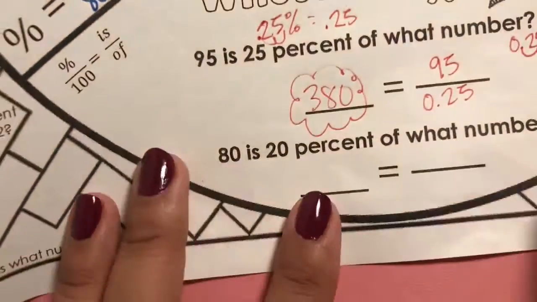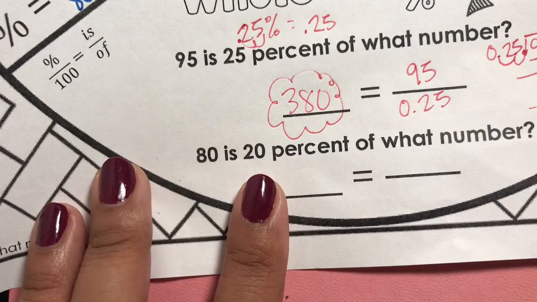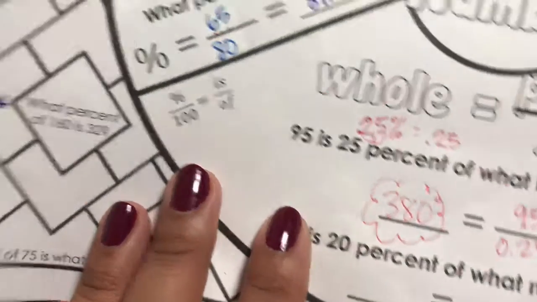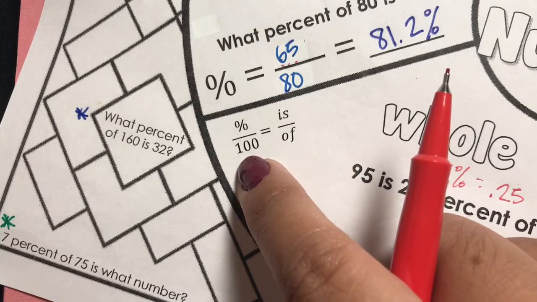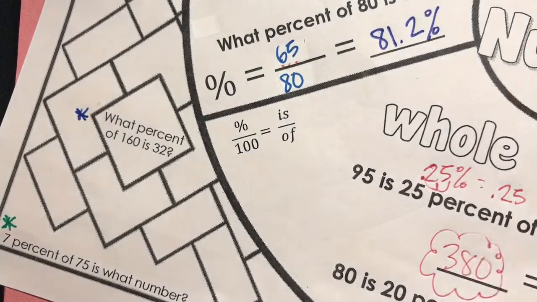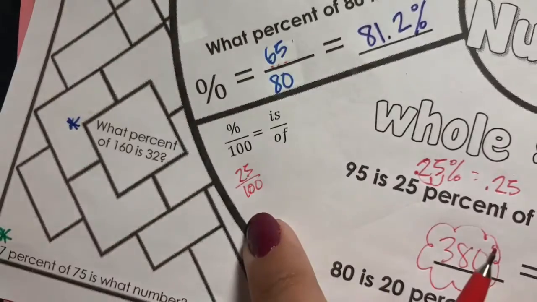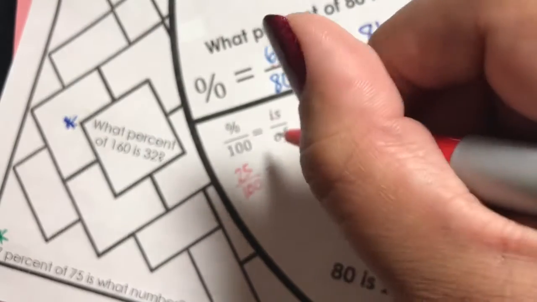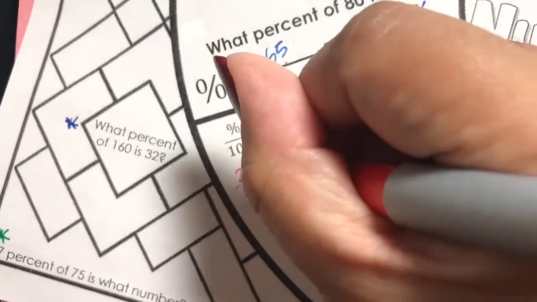Okay, so same thing here. 80 is 20% of what number? Okay, or wait, hold on. Before we move on to that one, we got to look at this section again. Percent over 100 equals is over of. We've done that for all of them. Okay, so 25 over 100, because that's our percent, equals 95, and we need to find our whole.